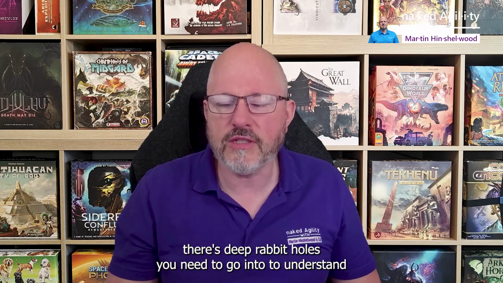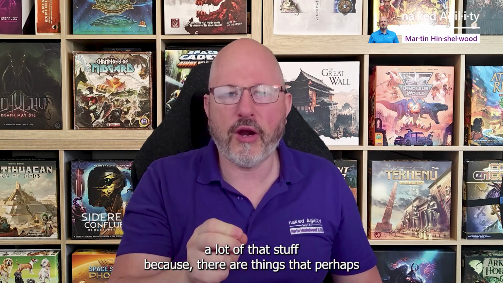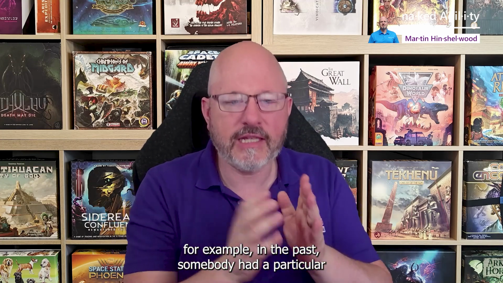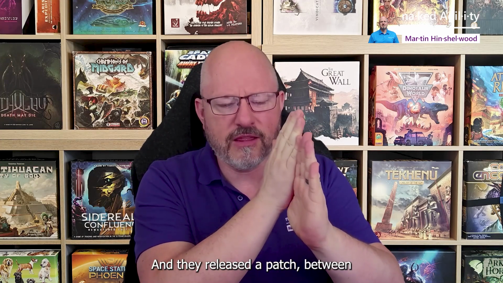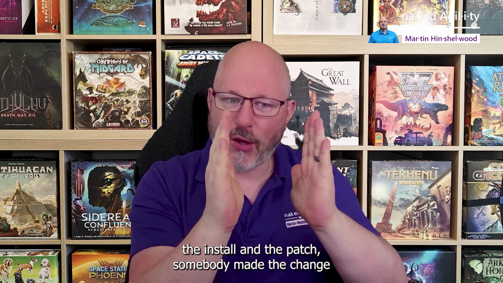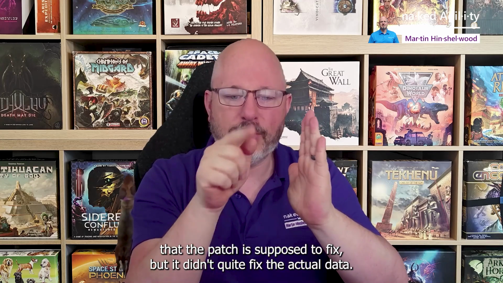There are deep rabbit holes you need to go into to understand a lot of that stuff, because there are things that perhaps could have happened to your system if, for example, in the past, somebody had a particular version installed and Microsoft made a mess up, right? And they released a patch, and between the install and the patch, somebody made the change that the patch is supposed to fix, but it didn't quite fix the actual data. Then you're left with data in a little bit of an inconsistent format.